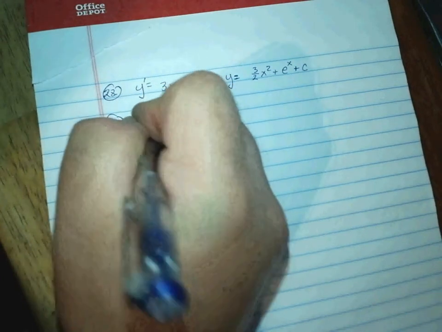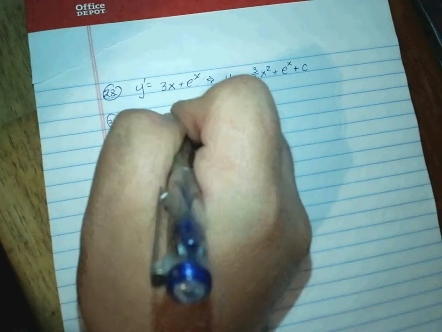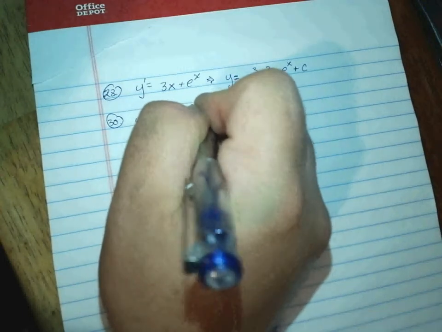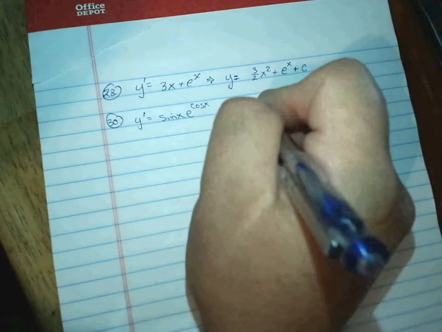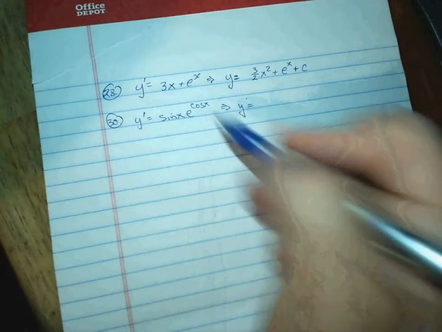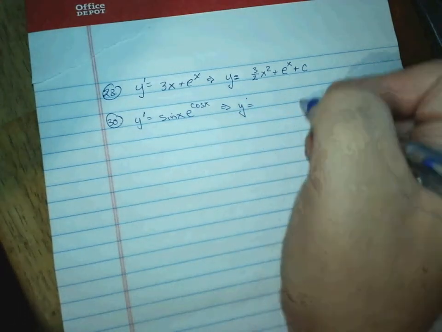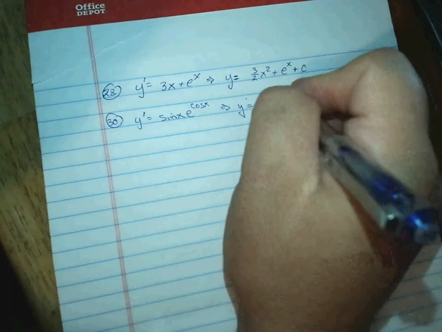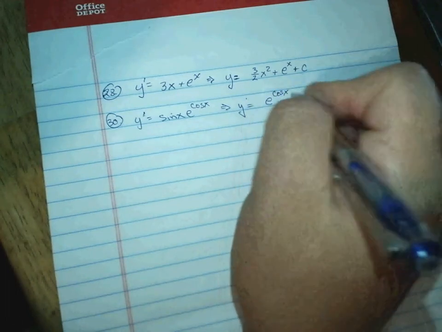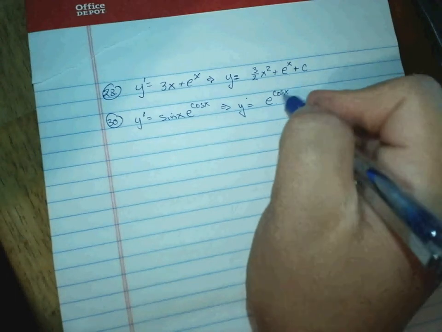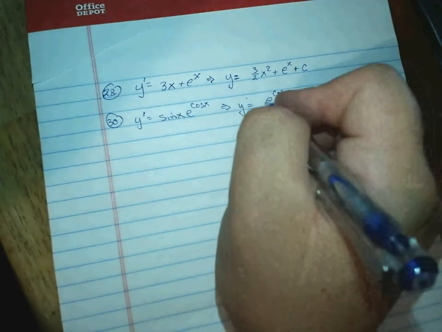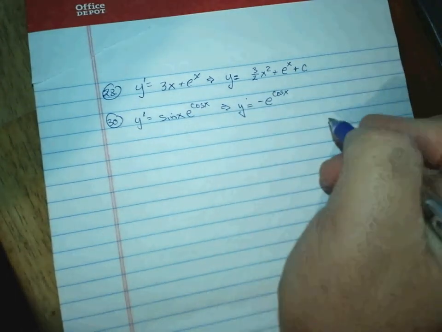In problem number 30, we're given y prime is sine of x times e to the cosine of x. So I have to think, what would I take the derivative of to give me sine of x times e to the cosine of x? Well, e to the cosine of x, when I differentiate that, is going to be e to the cosine of x times the derivative of cosine of x, which is negative sine of x.